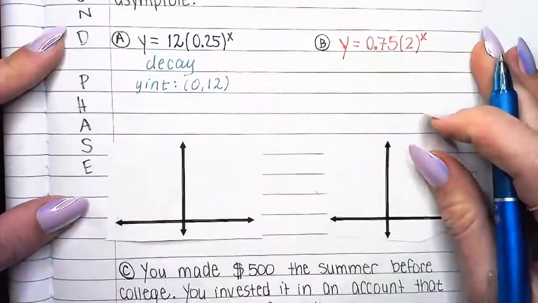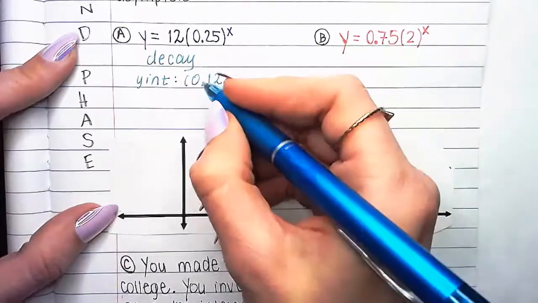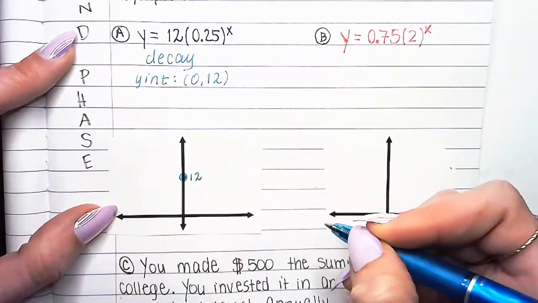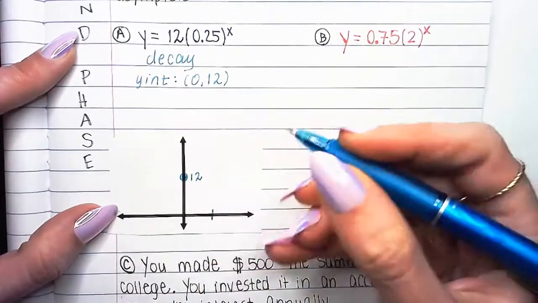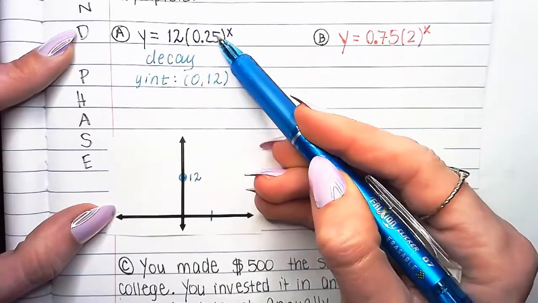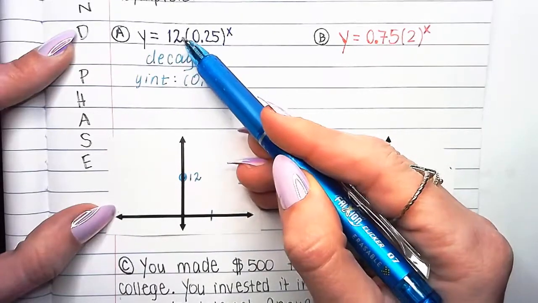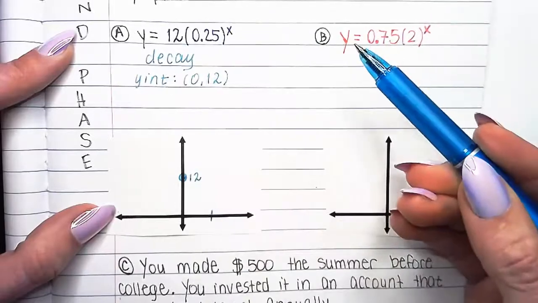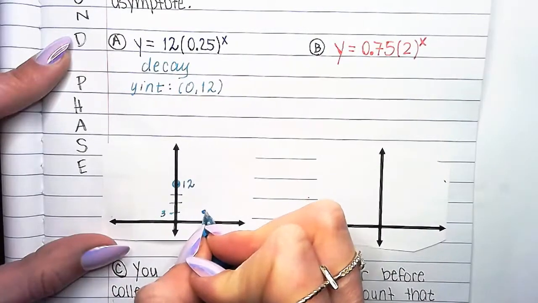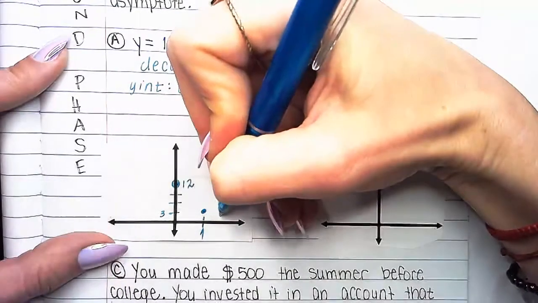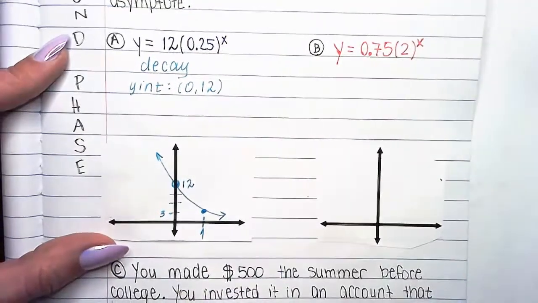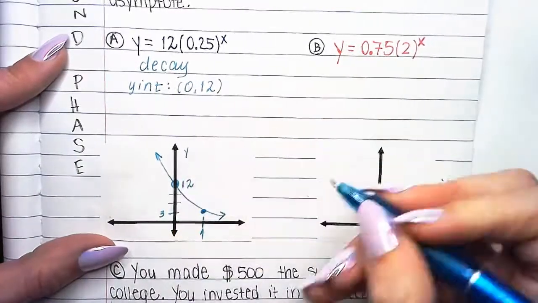Now we're going to sketch the graph and include 2 points. One point could definitely be 0, 12. The next point I'll fill in 1. 0.25 to the first power, which is really 1/4 times 12. And we said times means of. 1/4 of 12. That's 3. And that's the point 1, 3. We're not drawn to scale, but that's okay. Here's my y-axis and my x.